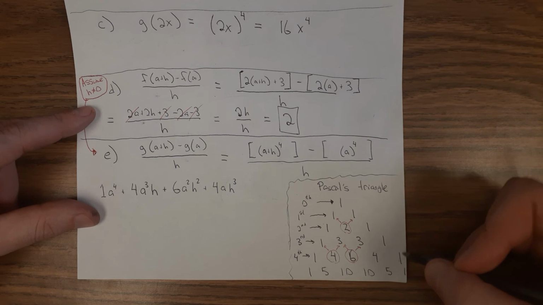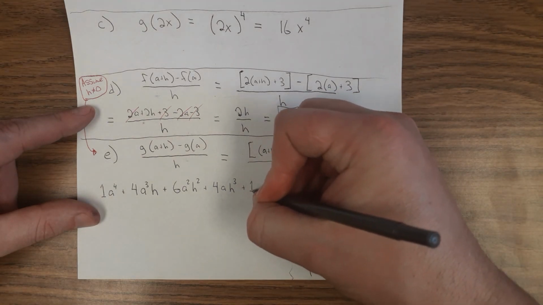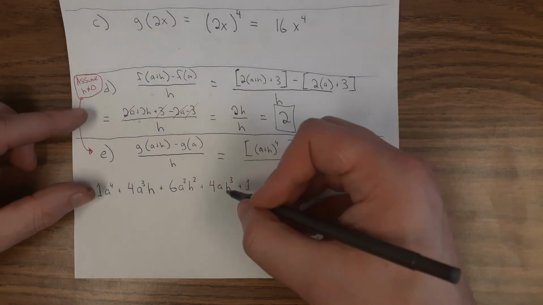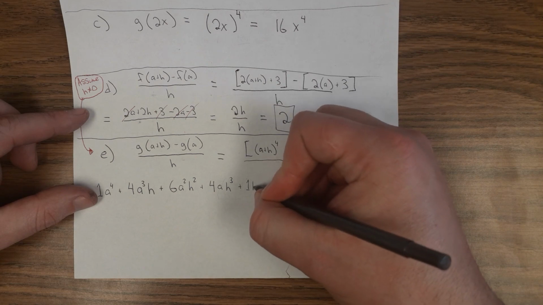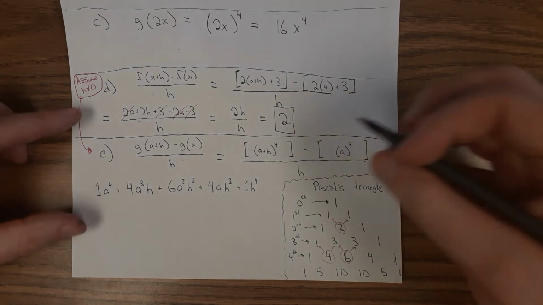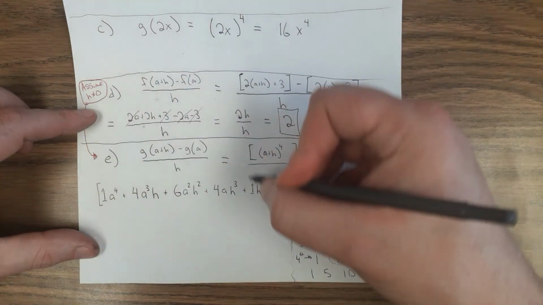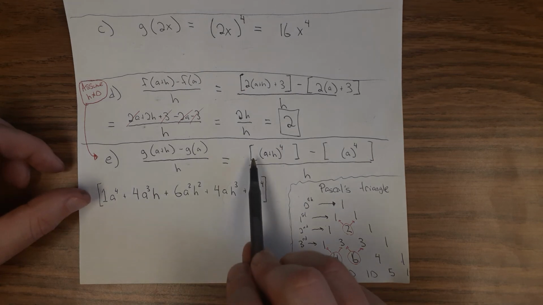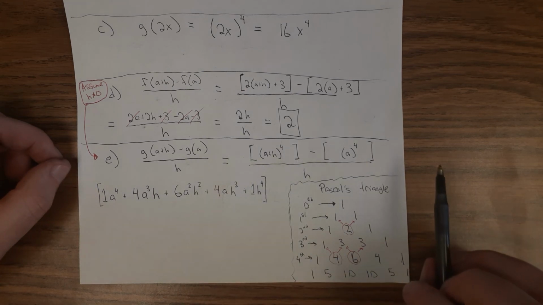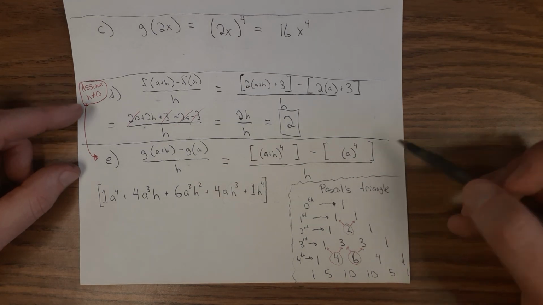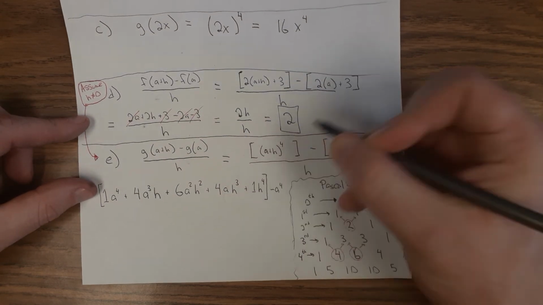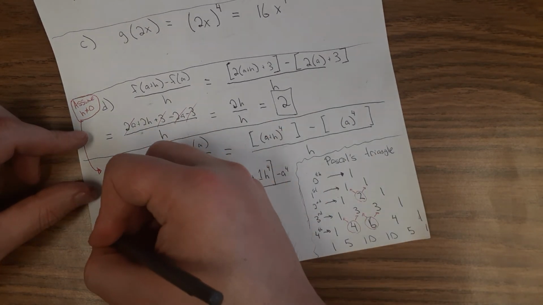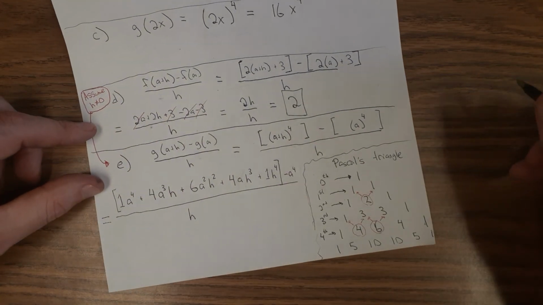Finally, I'm here, so this is a 1. Now there's no more a's. It would just be a to the 0, but a to the 0 is 1, so I won't even write it. And the power of h goes up, so I go h to the 4th. And I almost got myself into trouble. So this set of brackets is what's here. Luckily, what I have here is pretty short, minus a to the 4th, over h. Forgot to put an equal sign there.